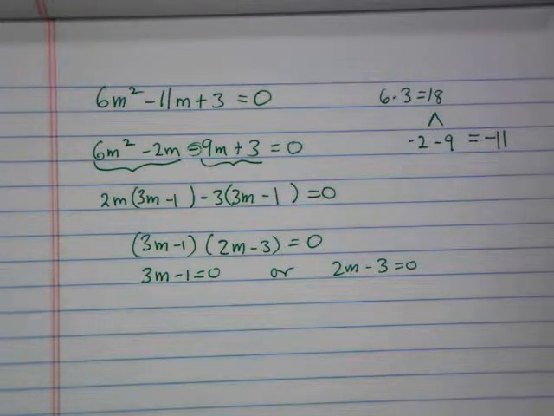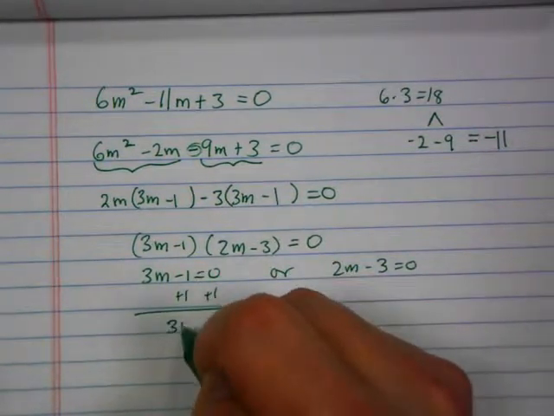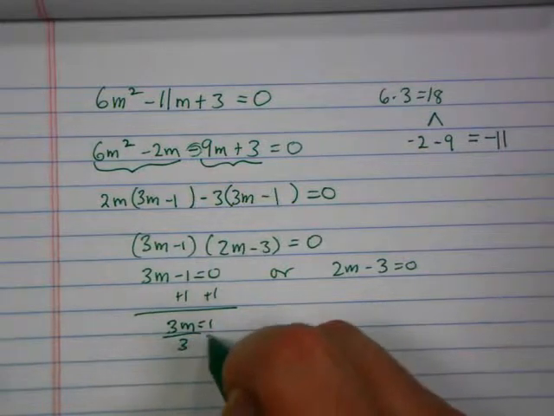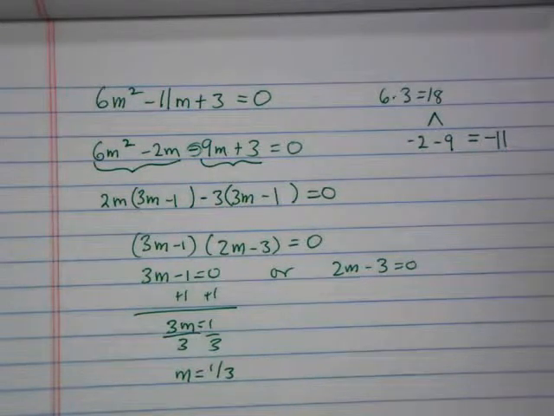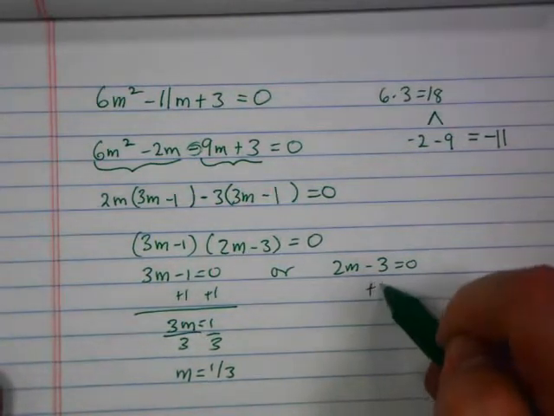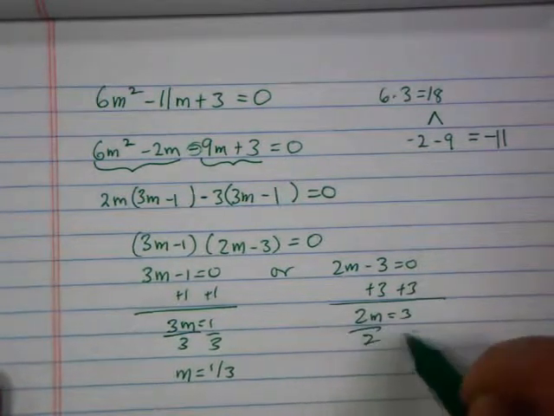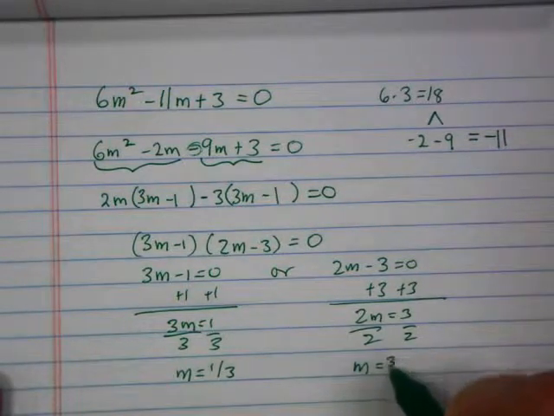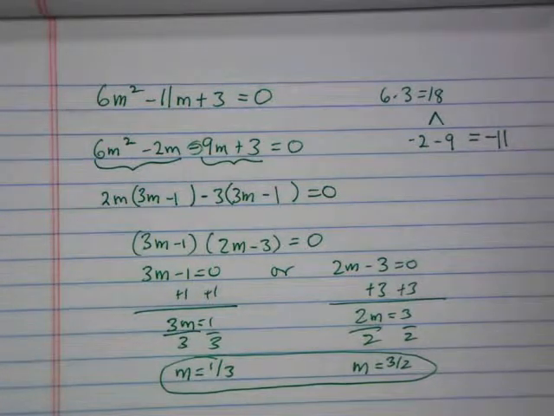How do you solve the first one? Add 1 to both sides. 3m is 1, and then divide. Back to fractions. m is 1/3. But the good news is we didn't have to add, subtract, multiply, or divide any fractions. We just ended up with our answer being a fraction. That's not such a bad thing. I think we're going to get a fraction here too, because we're going to add the 3. 2m is 3. We're going to divide by that 2. m is 3/2. So yes, absolutely, your answers might end up being fractions. That can absolutely happen.